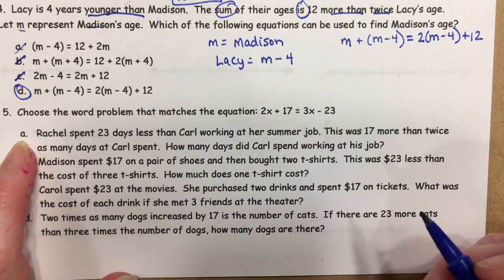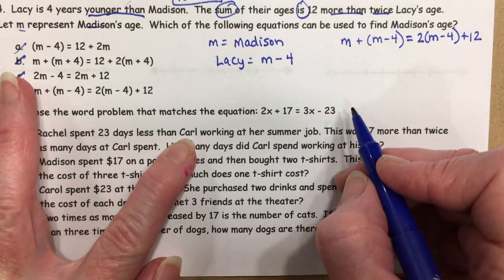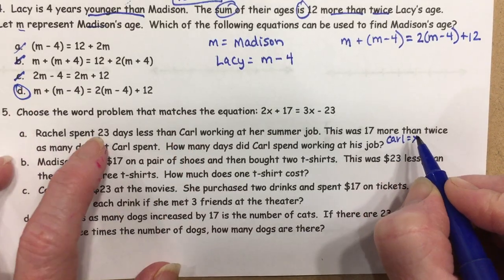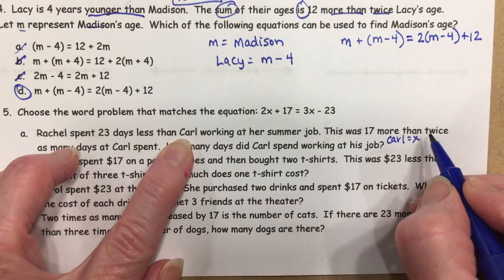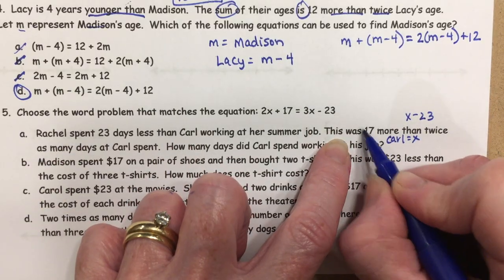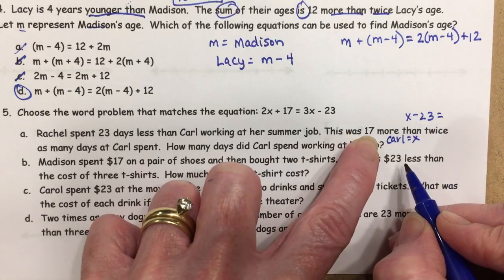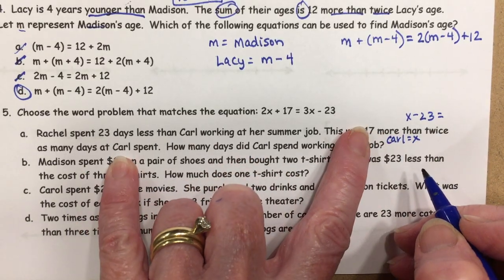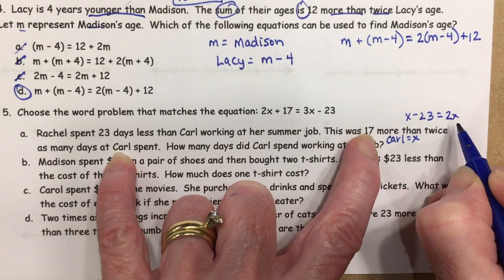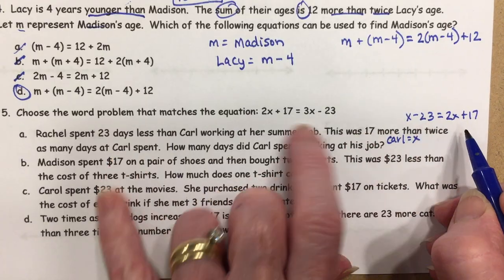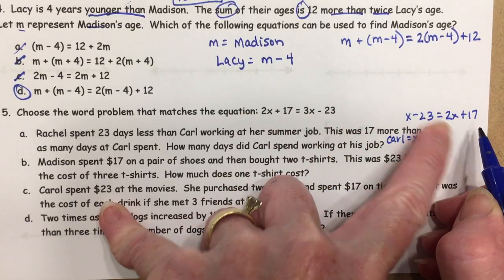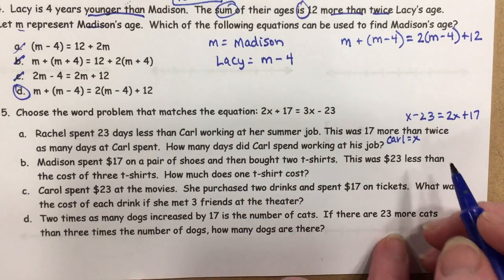All right, so Rachel spent 23 days less than Carl. So let's let Carl be x. So Rachel spent 23 days less than Carl, so that would be x minus 23. And then this was, so was is kind of like is, it's just past tense. So this equals 17 more than twice as many days as Carl. Well, we said Carl was x, so twice as many as Carl would be 2x. 17 more would be plus 17. So is that the same as this? It's close, but there's no 3 here. All right, it's because it doesn't really matter if the 2x plus 17 is first or last, because these are equal, so it just means they're the same. So it's not A.